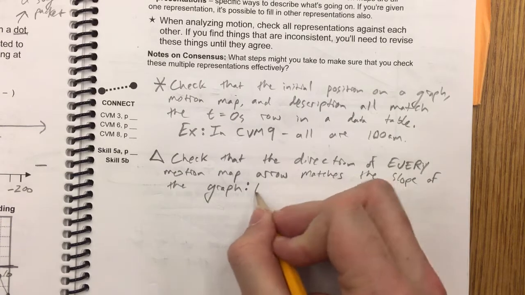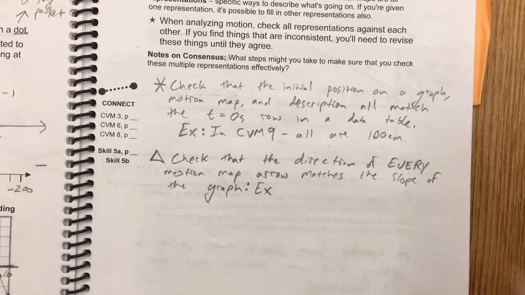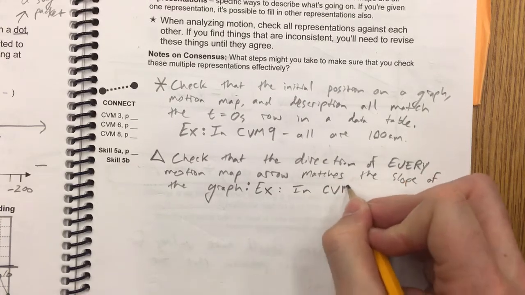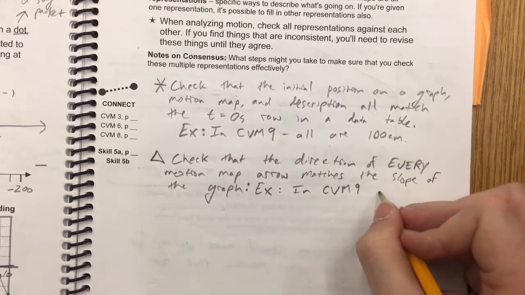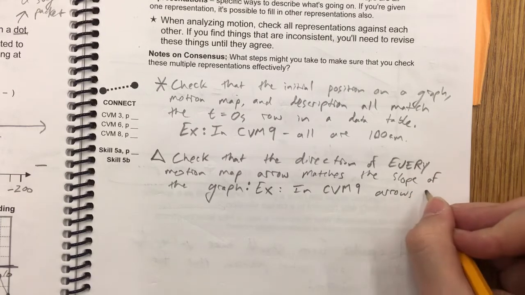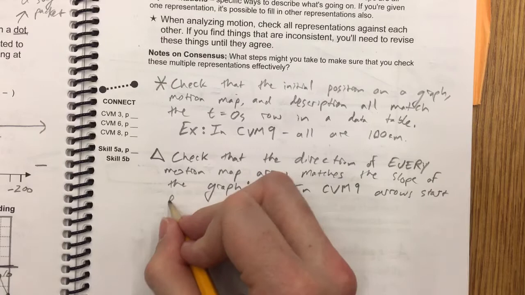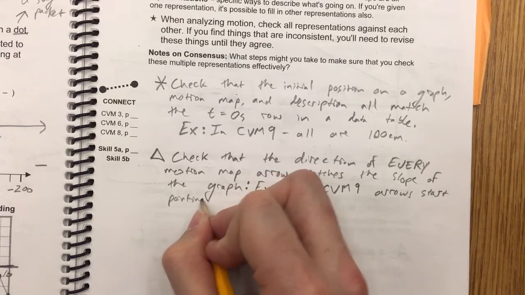So for example, in CVM 9, arrows start pointing positive.